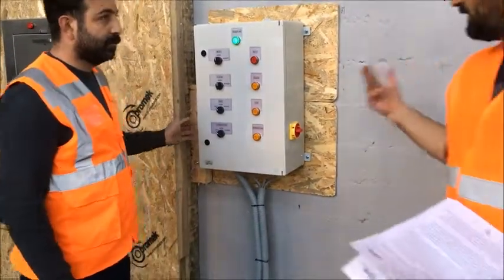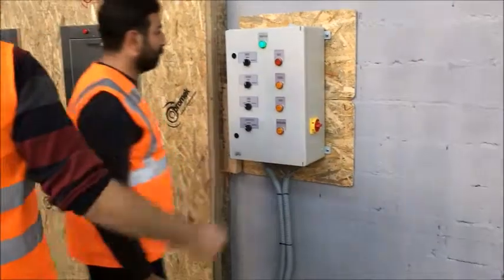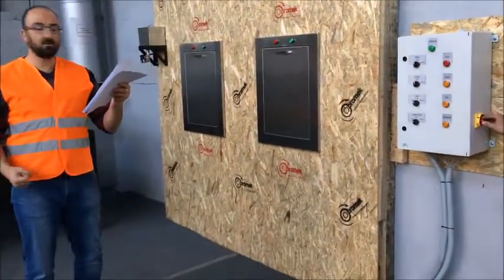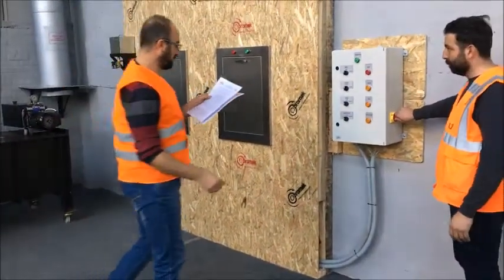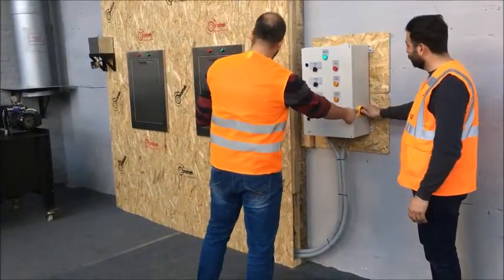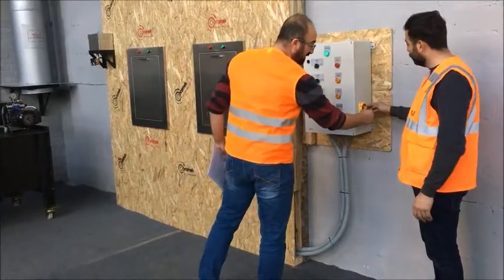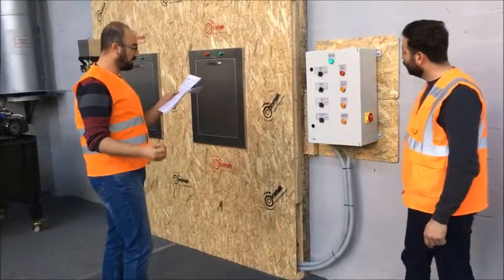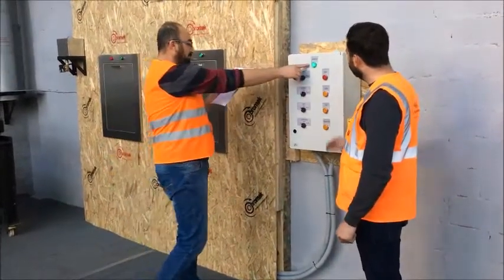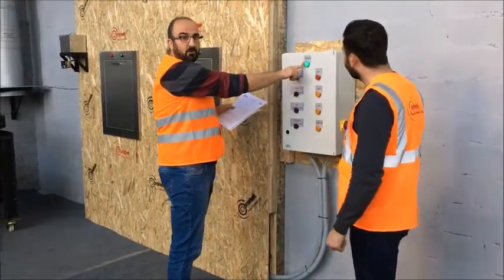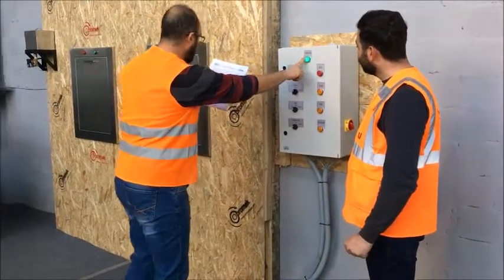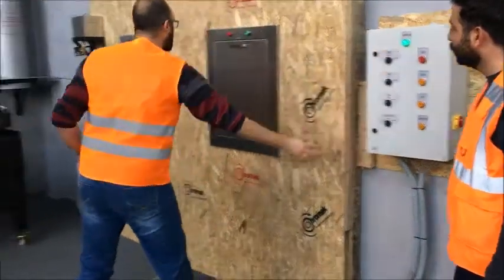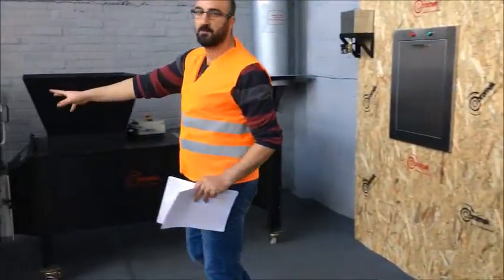First of all, we will begin with supplying electricity to the master control panel. As you see here, Mr. Dennis turned the button into the active position, and this signal lamp on the control panel reveals that we have the power inside the master control panel to be transferred to the whole system.